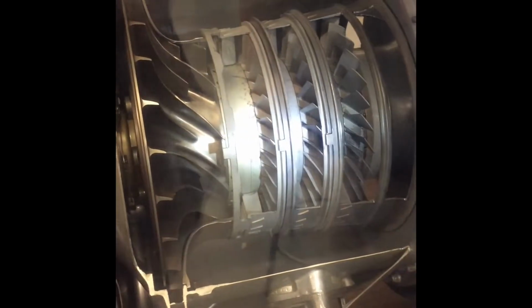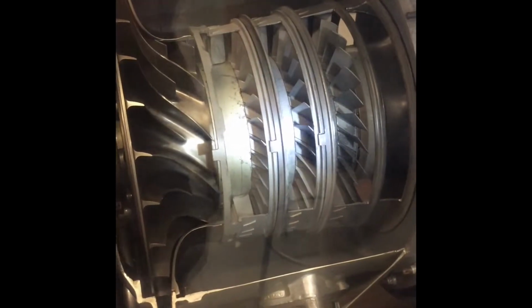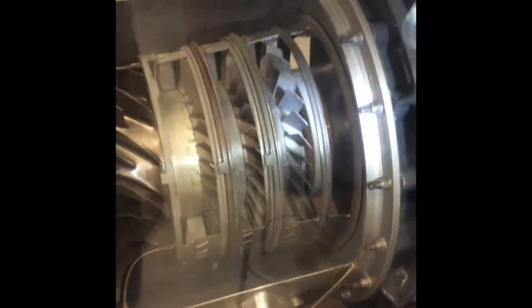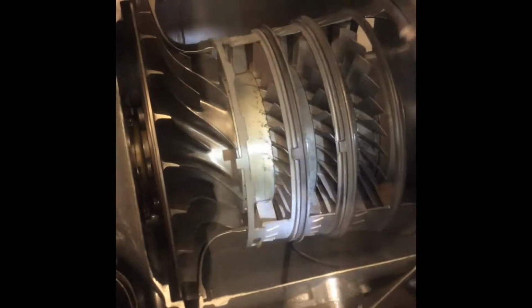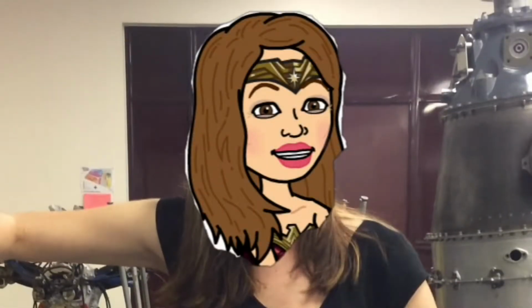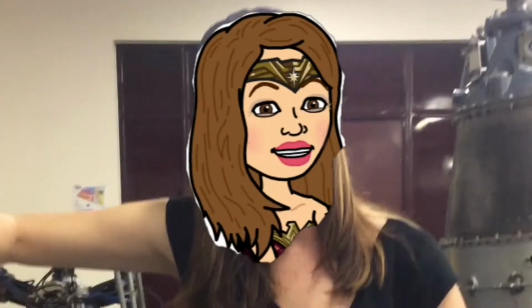The compression ratio is 6.3 to 1. These right here are airfoiled shaped vanes. And the first and the second stage stators each contain 44 vanes, and the third stage, which is right here, contains 40 vanes. Alright, so that concludes my presentation on the PT6.